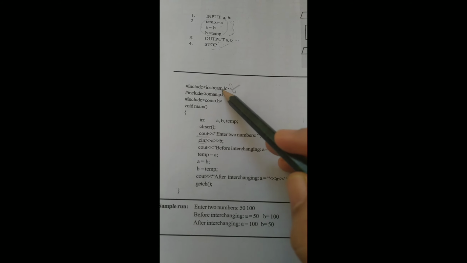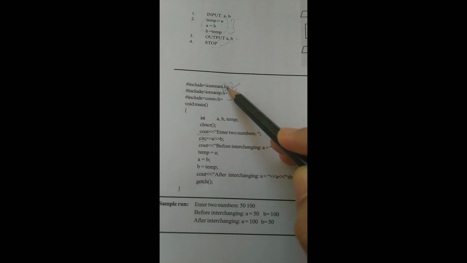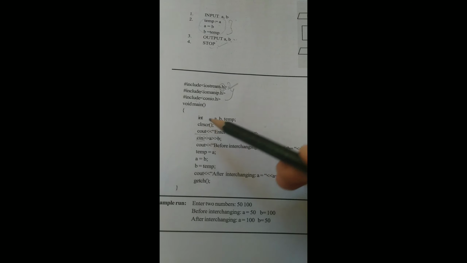I would like to tell why this header file is used. #include iostream.h is nothing but the cout and cin. iostream means input output stream. .h is nothing but your header file. It specifies a header file. So this header file is used whenever you use cout and cin in your program.